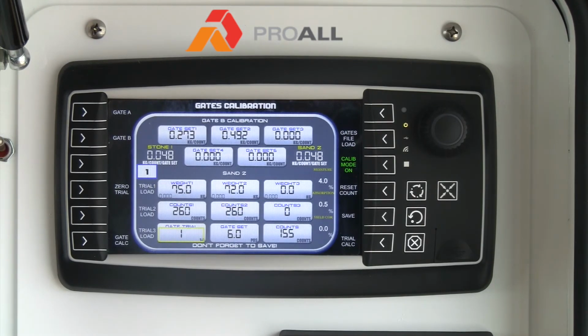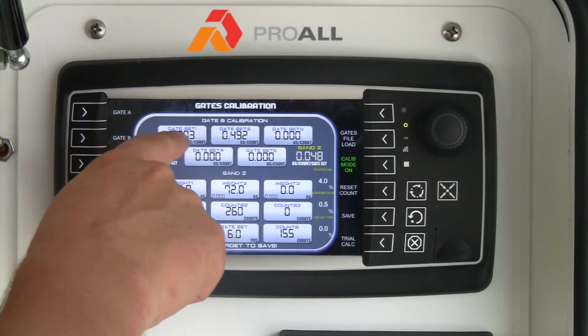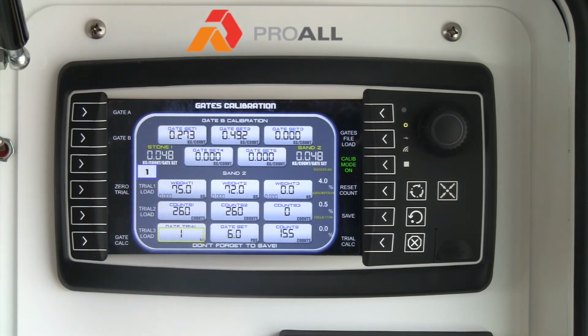So it takes that out of the weight calculation before it generates the value for the weight at that gate setting. It's important to note that you can put in your moisture values before you do the calibration to ensure that you're actually getting SSD weight instead of water weight in your sample size.